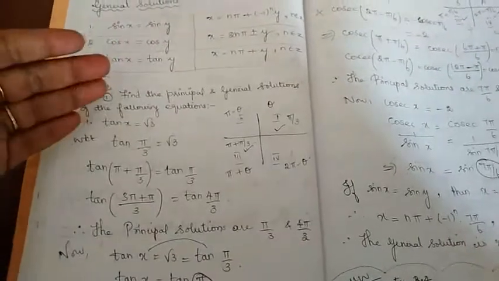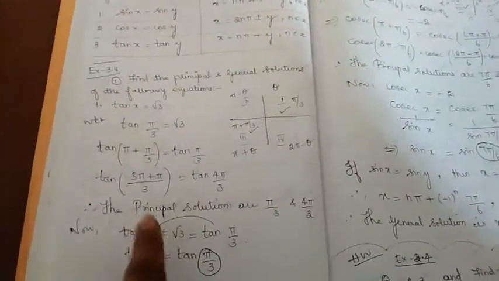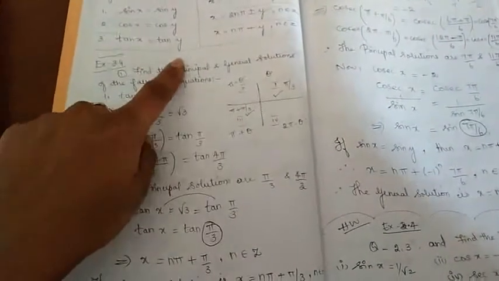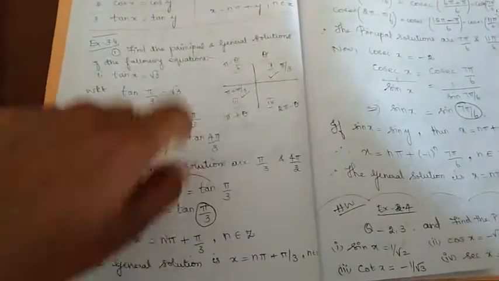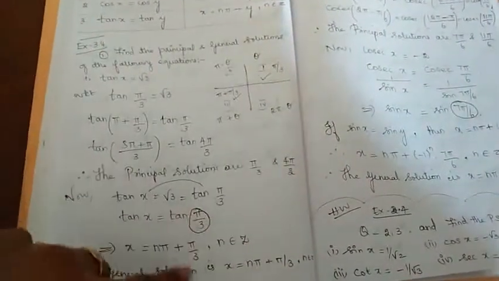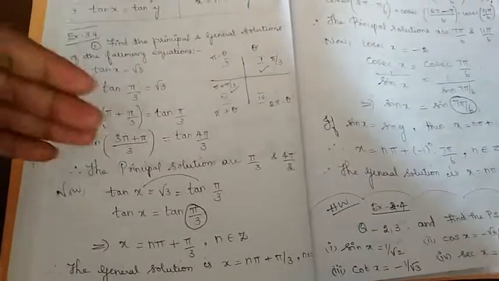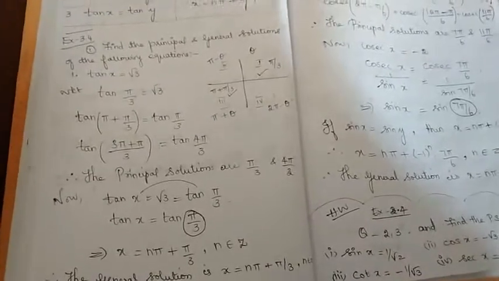Now how to find the general solution? It is of the form tan x = √3, so you can take any one of the principal solutions. So tan x can be written as tan π/3 or tan 4π/3. Any one of the principal solutions you can choose. Now it is of the form tan x = tan y. Then what is the solution? x = nπ + y. What is your y? π/3. So this is your general solution. This is how you have to give the general solution of the given trigonometric equation, right?